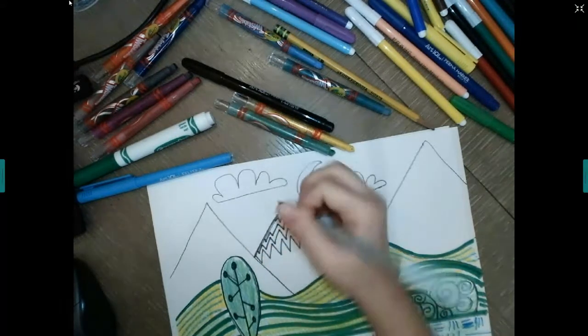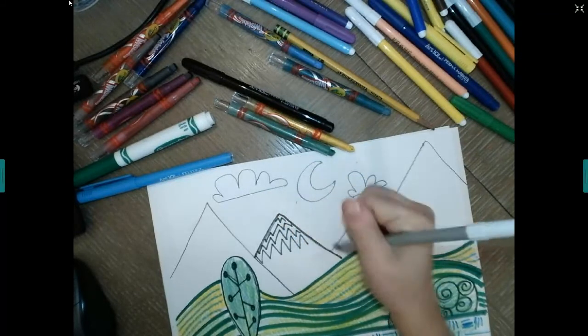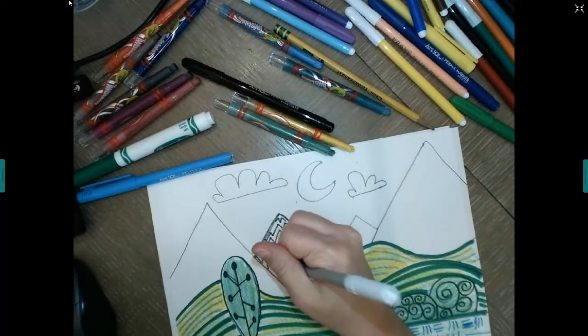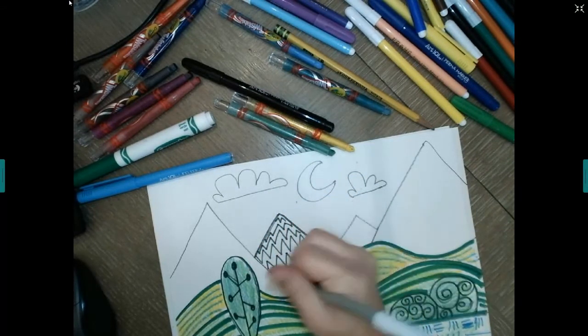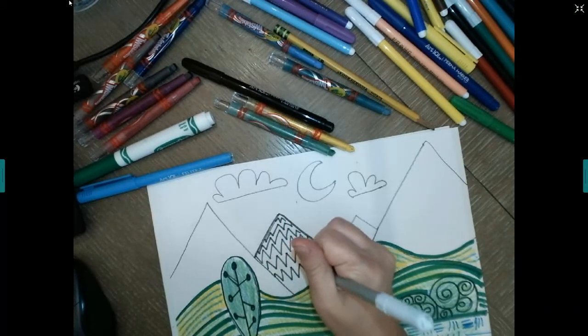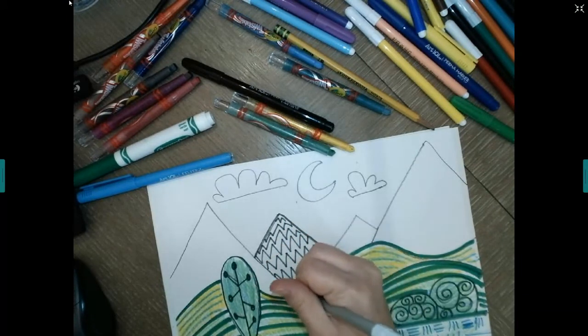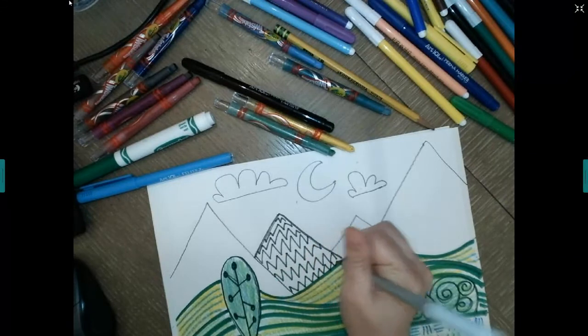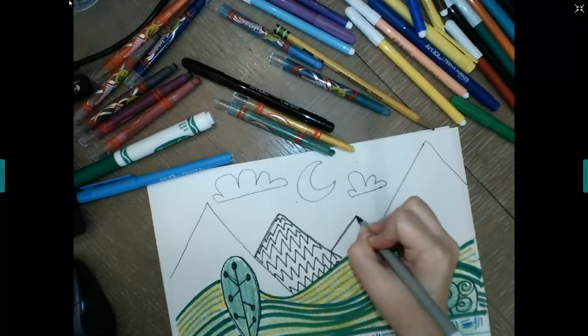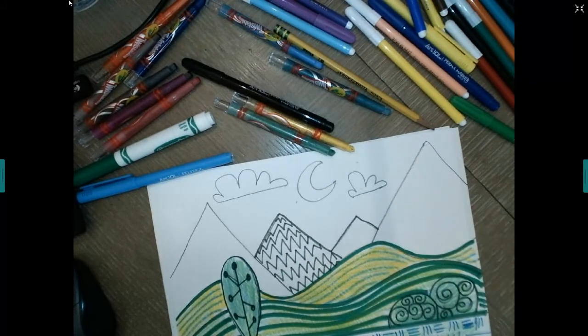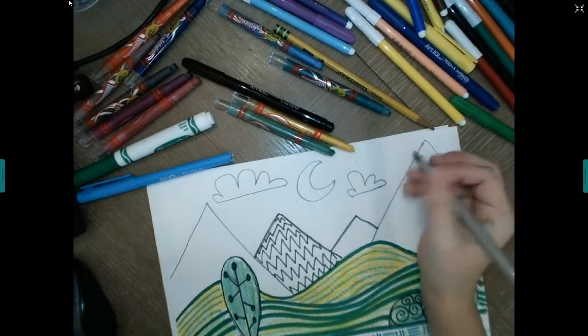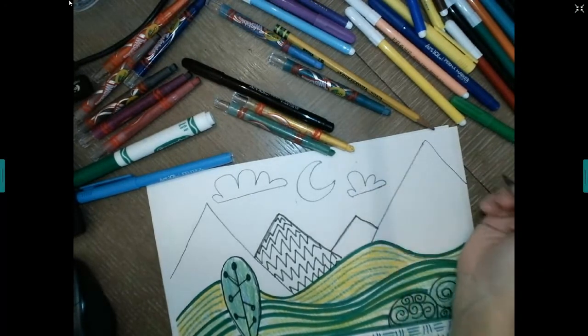I could do zigzag. And kind of think about your landscape. I mean, if you did the ocean, maybe you could do more wavy. I don't know. Do outer space, maybe more spiral.